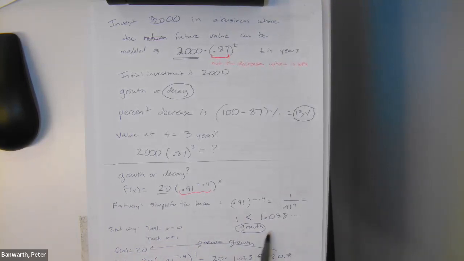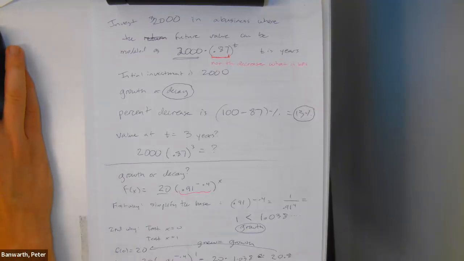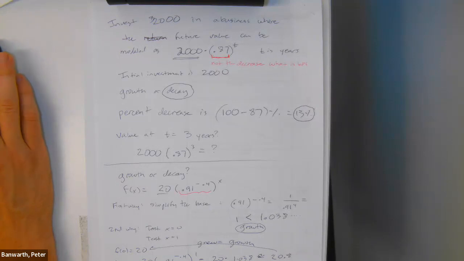So you can actually find out what that base is in simplified form, or you can just test to see if your function grows when x increases. If your function gets smaller, if it decays, then it's decay. That's how I would approach those type of questions. And then there's some tables to try and figure that out. I think you're good with that.